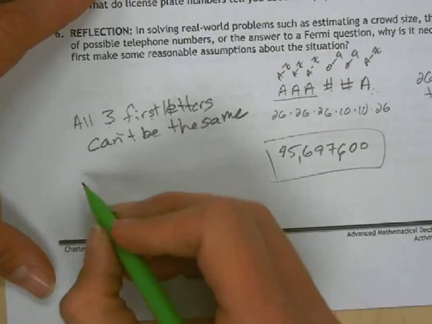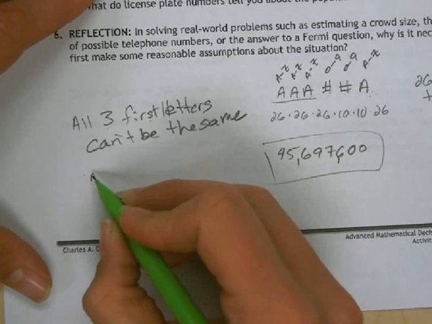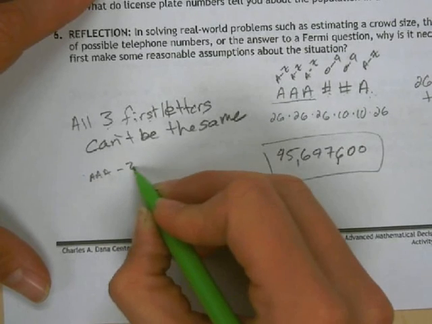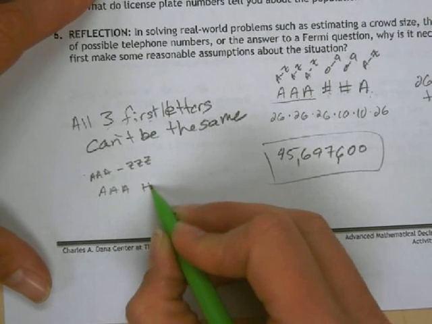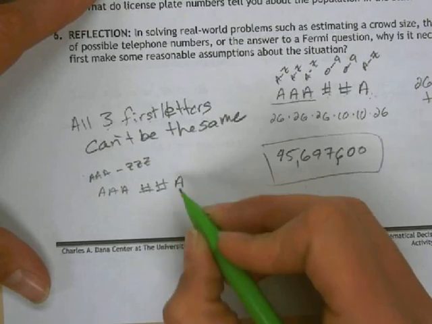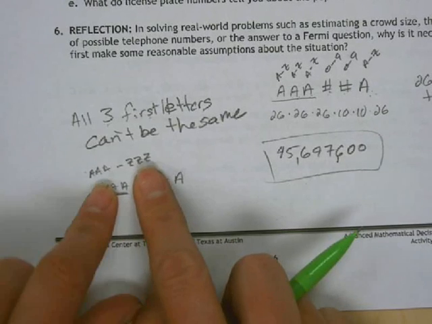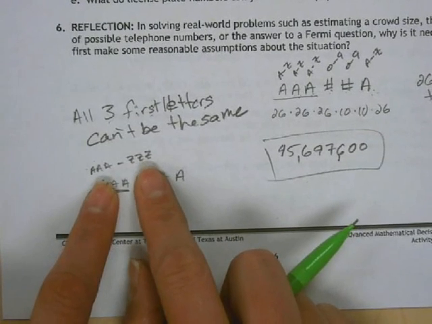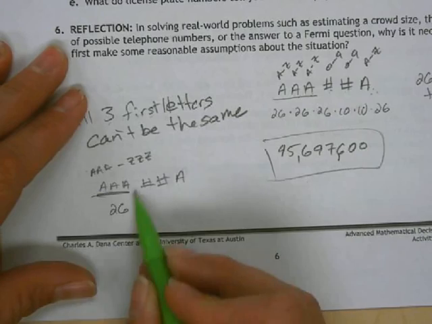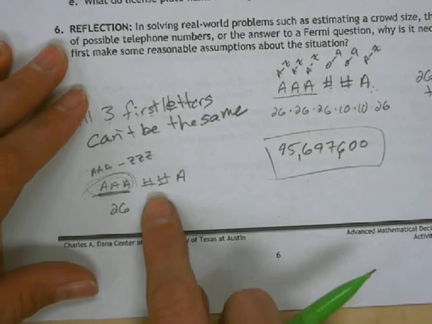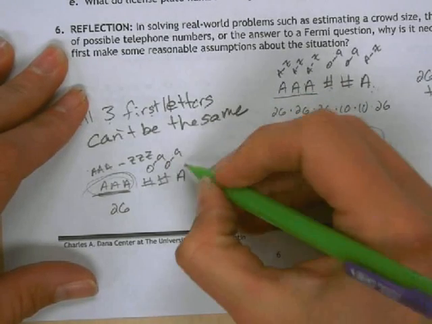So for those first 3 letters, I'm going to group them together. So the first 3 letters cannot be all A's through all Z's. Then 2 numbers and then a letter. So for the first 3, I'm going to group all those together and say A to Z. Well, that's 26 letters. All A's, all B's, all C's, all D's, all E's, all the way up through Z. So that would be 26 combinations of all the same letter. And then the number still says 0 to 9, 0 to 9, and the last one doesn't matter, so A to Z for that one.